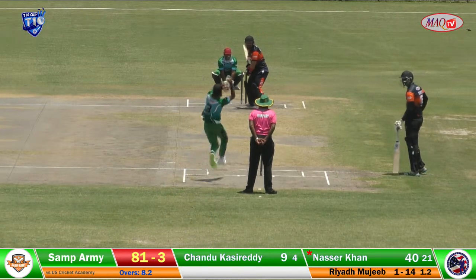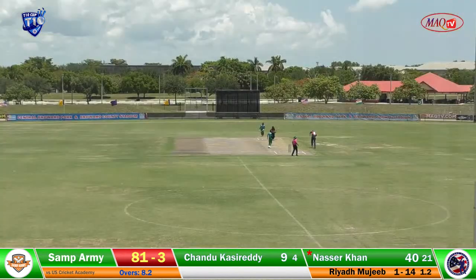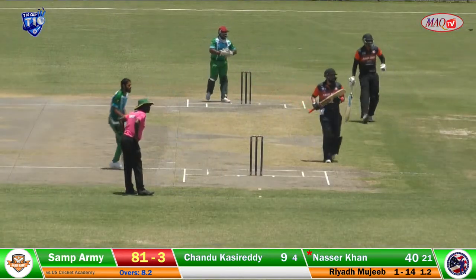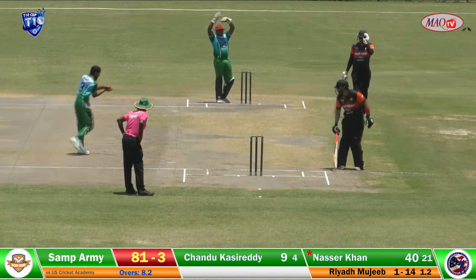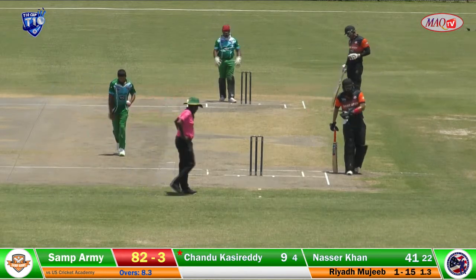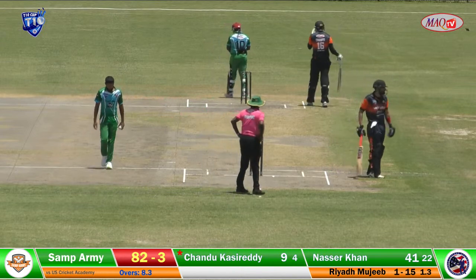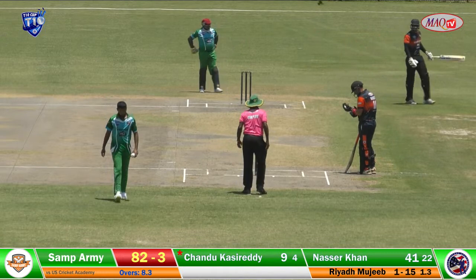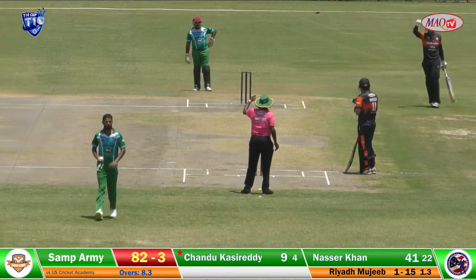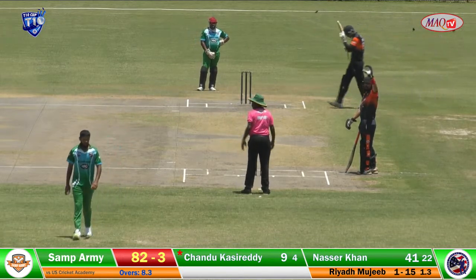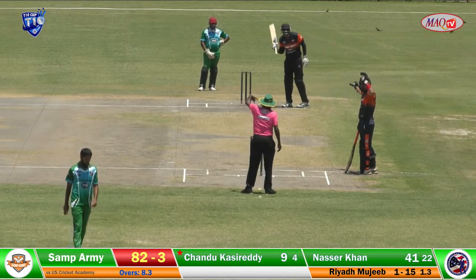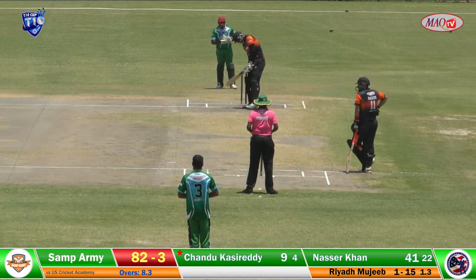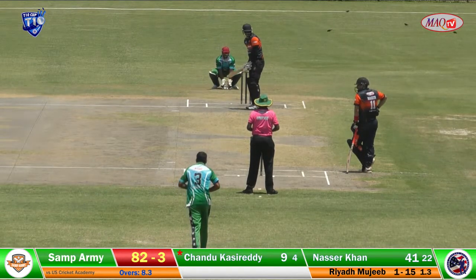Well, the penultimate over. This is over number 9. It's in the air. Again, it's going to just be one. What needs to happen here is that the Samp Army needs to give Nasir Khan as much of the strike as possible. And this is where thinking cricket comes in. Yeah, but the bowlers are the ones keeping him away from the strike, so we have to give them credit as well. They're saying we're going to keep him from the strike. Indeed.